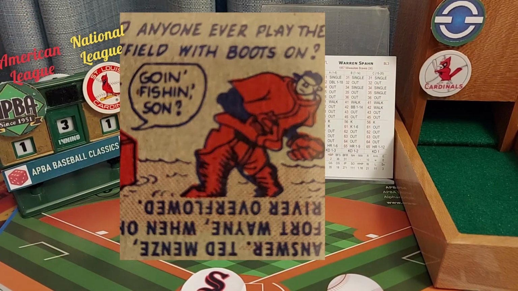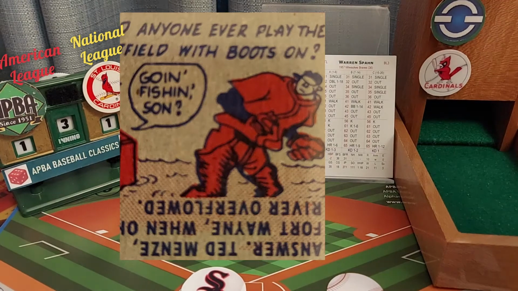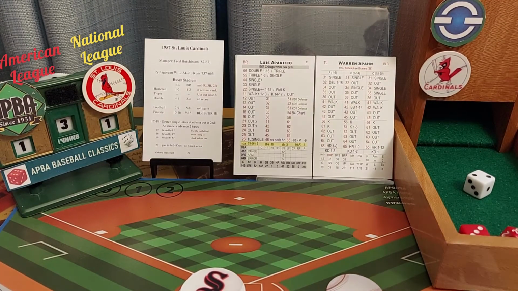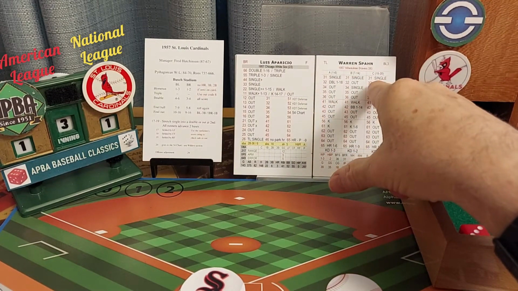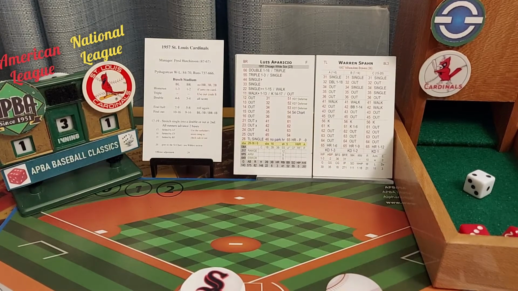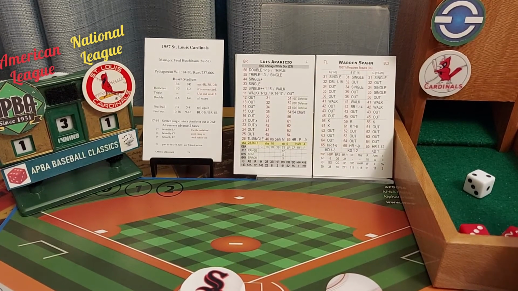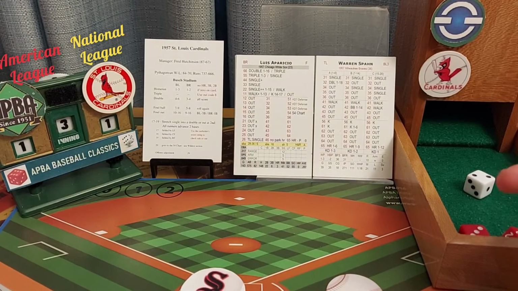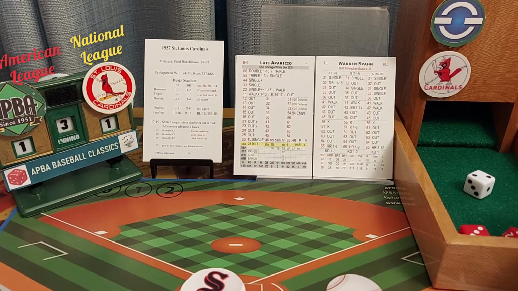He singled to lead off the game, but was caught stealing by Roy Campanella. 32 is an out, and that will be a... Okay, usually read the outs off the 20, but the 20 is not apparent which way to go, so it's a line out to third base. We'll draw a fast action card for that.